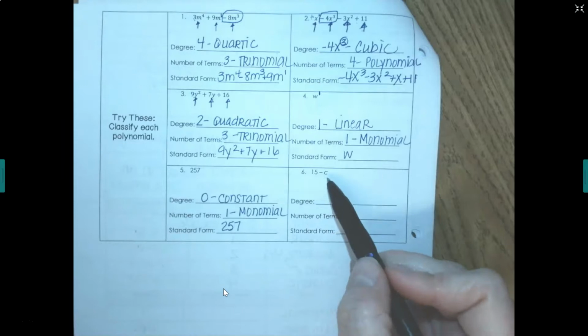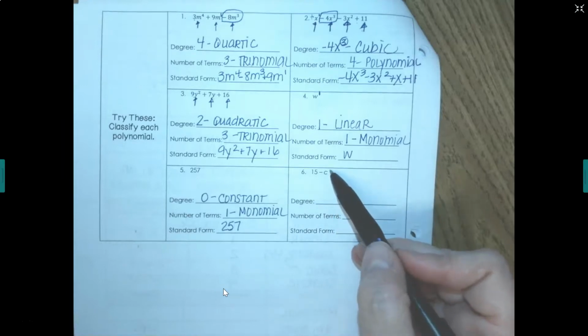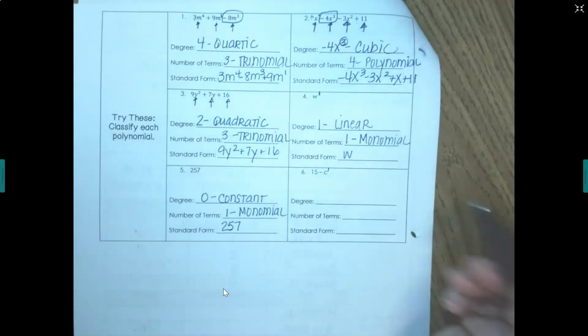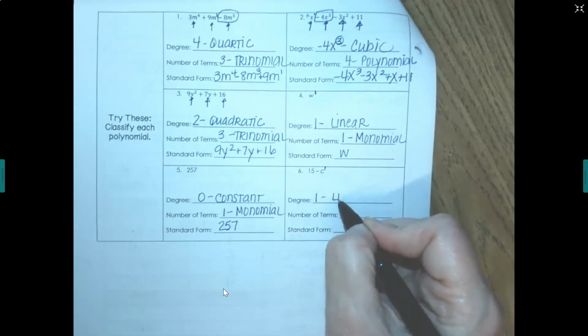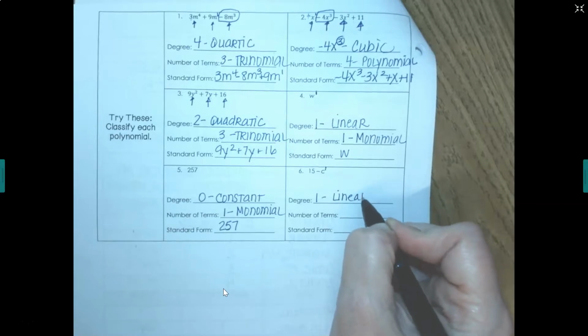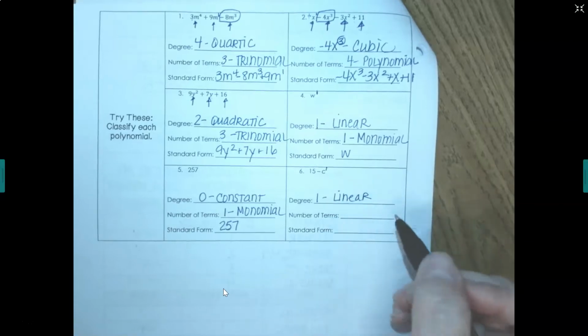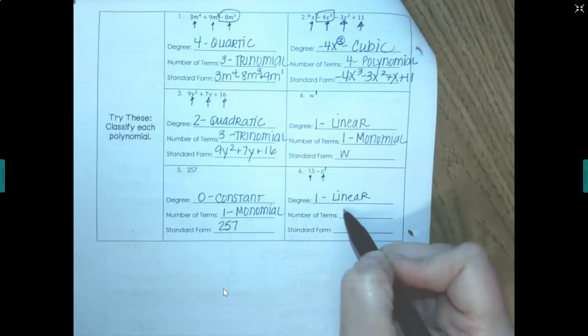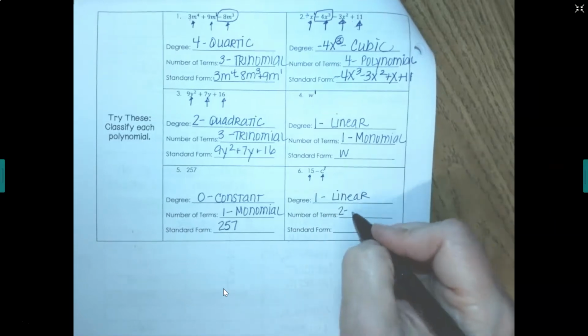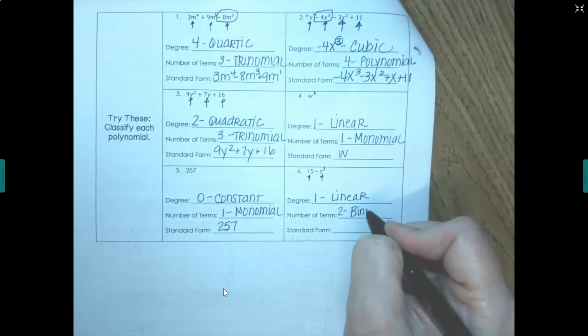All right, one last example before you try the practice problems. So your degree, look at your variables. What's the highest exponent? If there's nothing written there, remember that's a 1. So if your highest exponent is 1, that's called linear. Number of terms separated by addition and subtraction. So we got 1, 2 terms. If you have 2 terms, it's called a binomial.